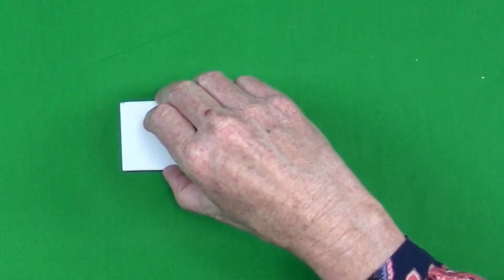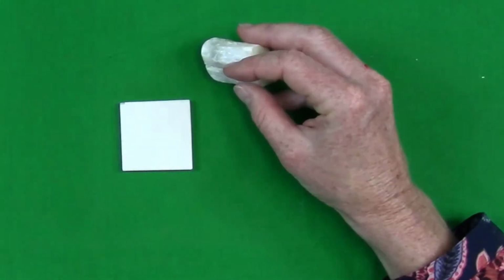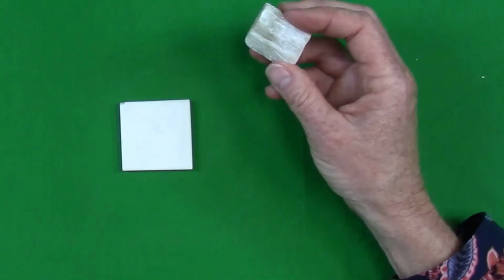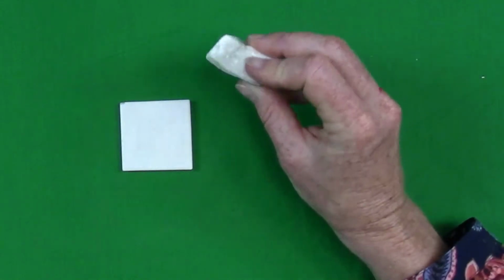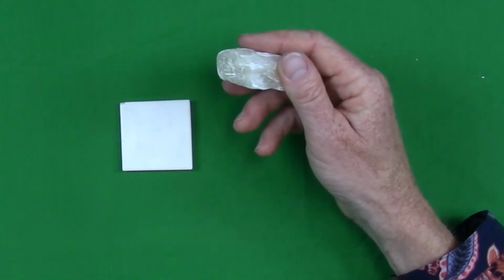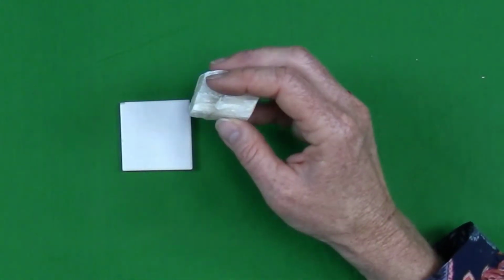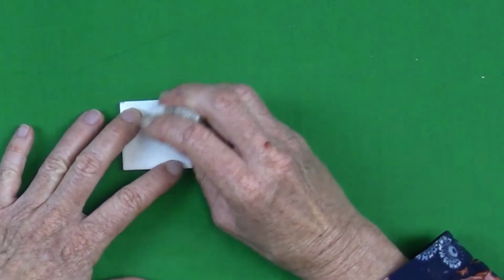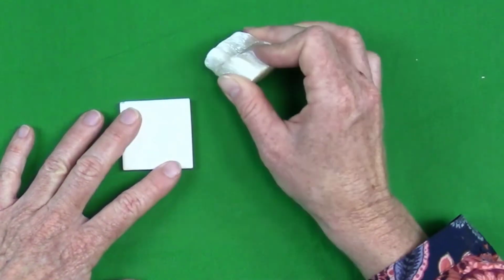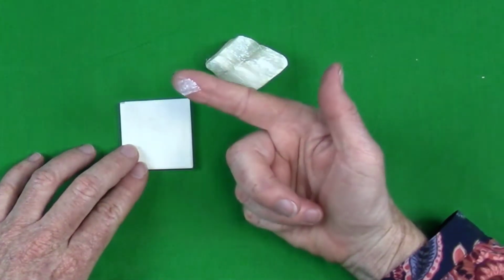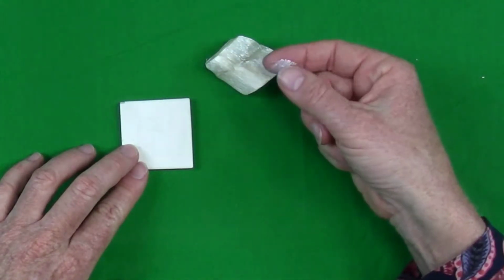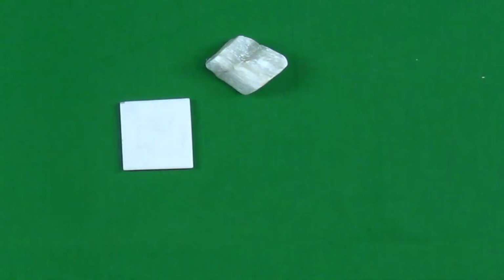So another property test that we can do that can be more diagnostic is the streak test. For example, this is a mineral in hand sample that is kind of an off-white color. The streak test is the color of the mineral in powdered form. To powder the mineral, we just rub it across an unglazed porcelain plate, and in this example we can see that the streak is white, which is the same as the mineral. But there are some minerals that have a streak that is a different color.